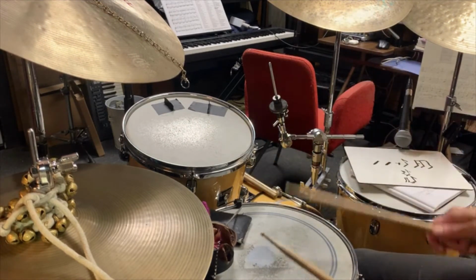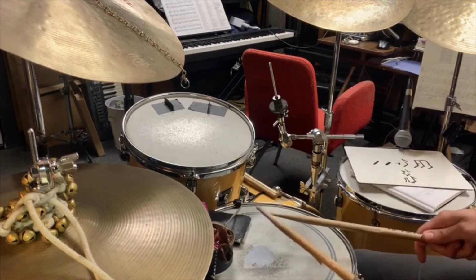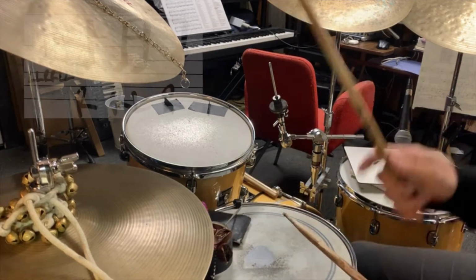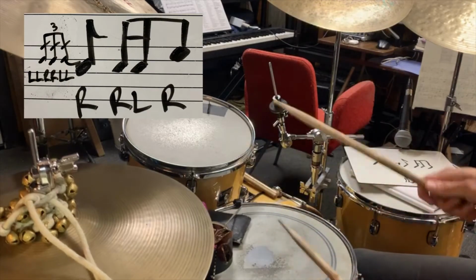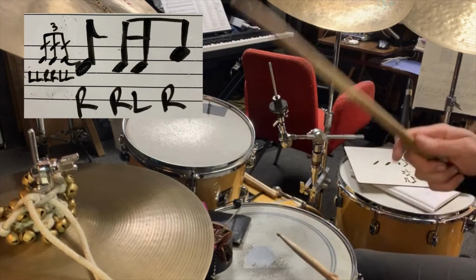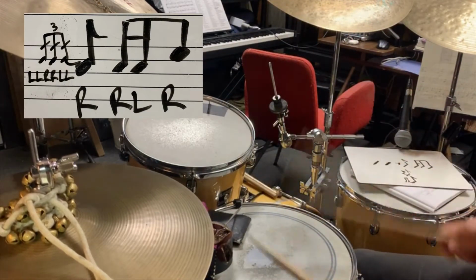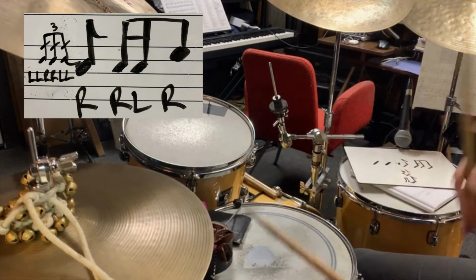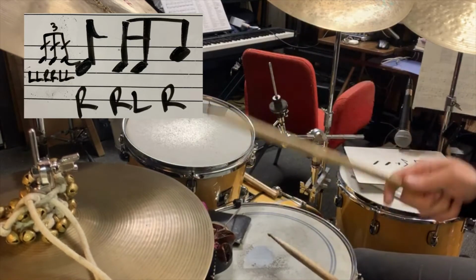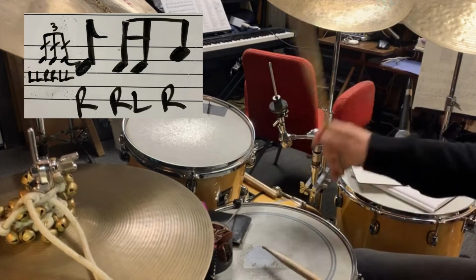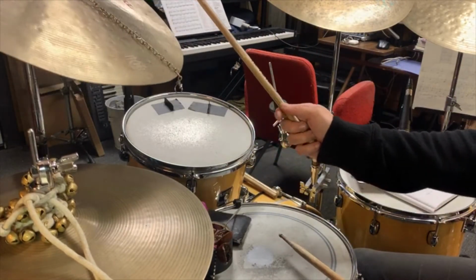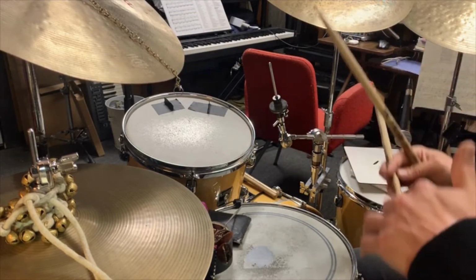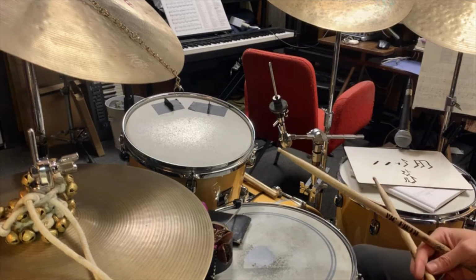So that would be 1, 2. 1, 2. 1, 2. Everybody following this? I'll cycle through those a few more times and get them more up to tempo.